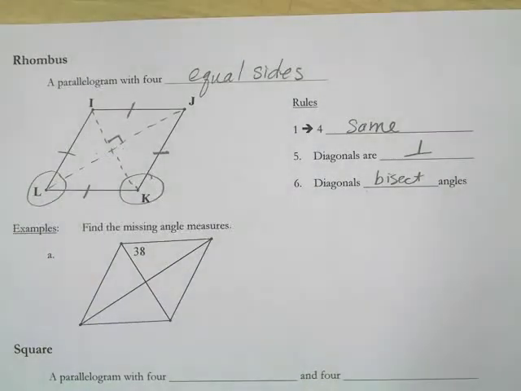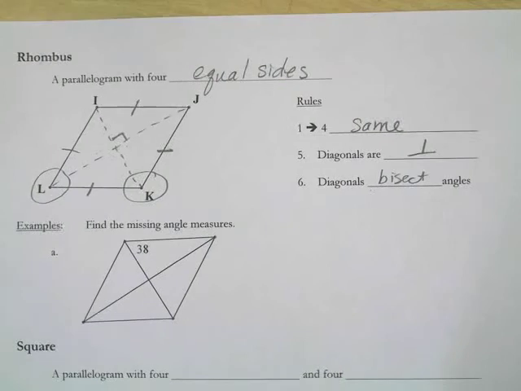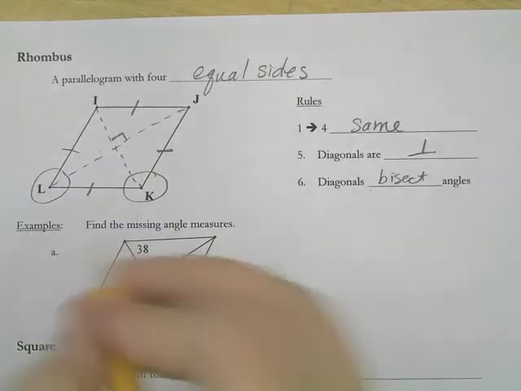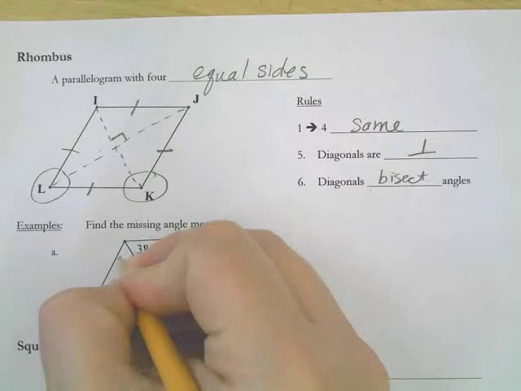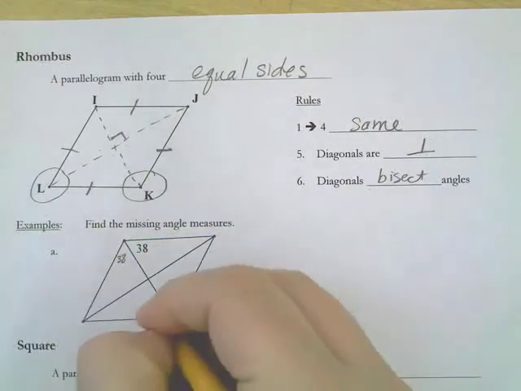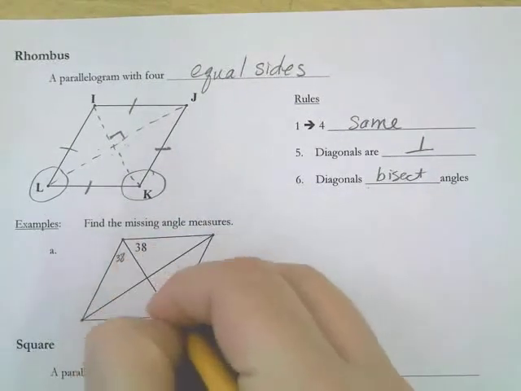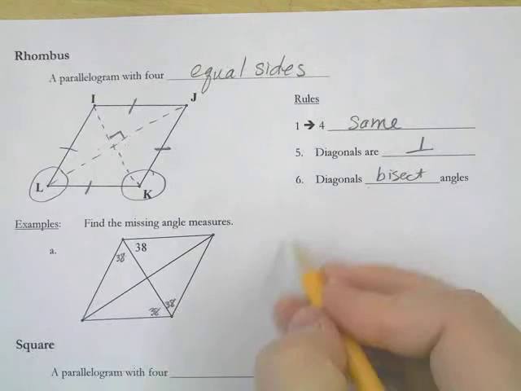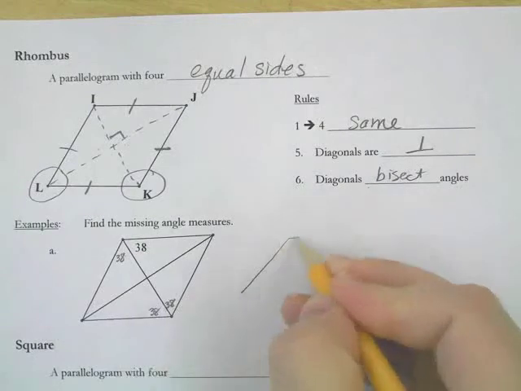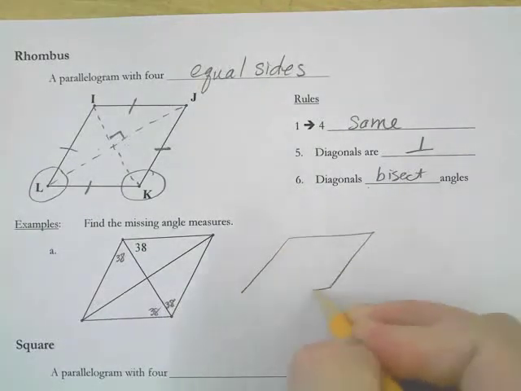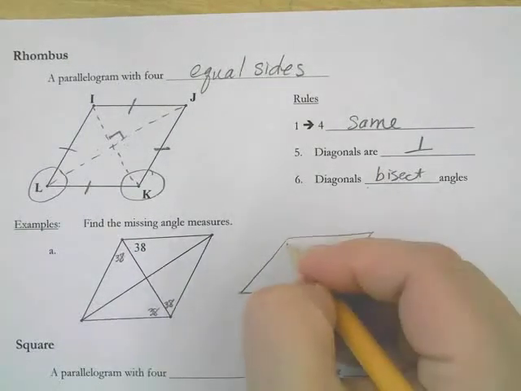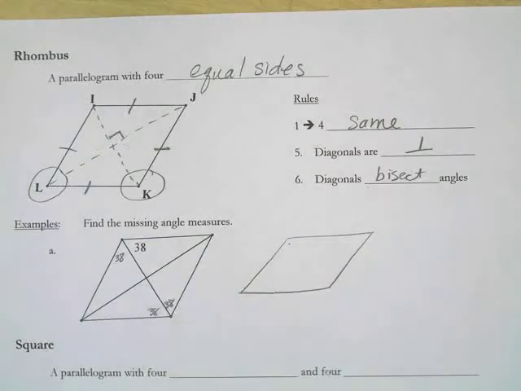Okay, looking at the example, this is a rhombus, and I'm finding the missing measures. It says that they're cut in half, so this one's 38. And opposite angles are equal, so these are 38. Now the question is, what are the other ones? The best way to find the other one is for us to draw this again and know what this big angle is. That big angle has two 38s, so 38 times 2 is 76.